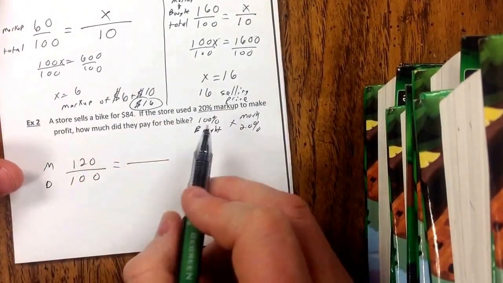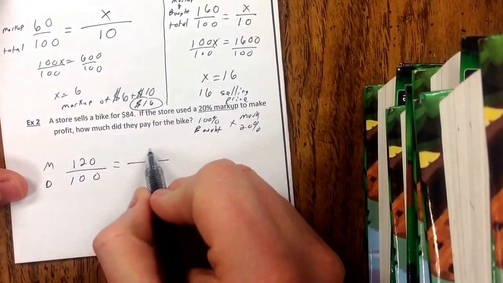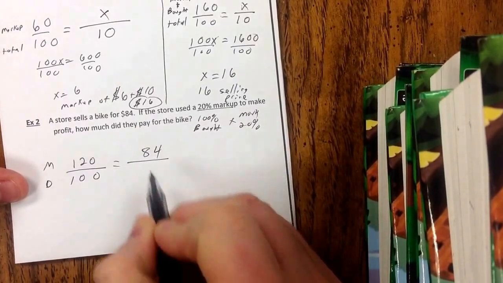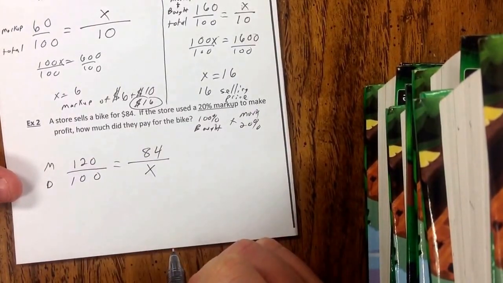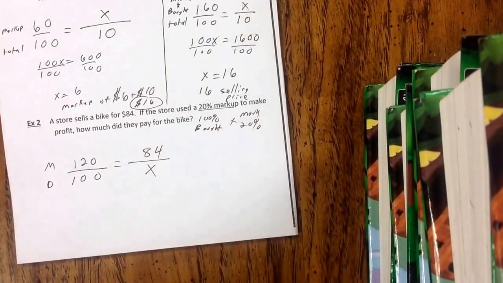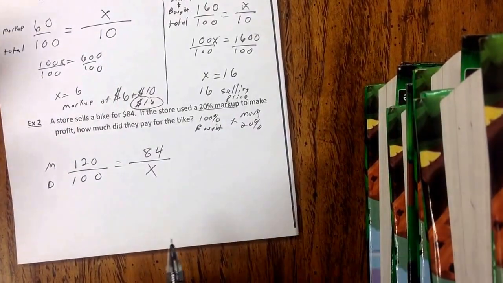However you want to call it. And so here the $84 is the markup, and we want to find what the original was. All right, so again, just like we've been doing the whole time, you're going to realize that the setup is going to be the hard part all the way through.